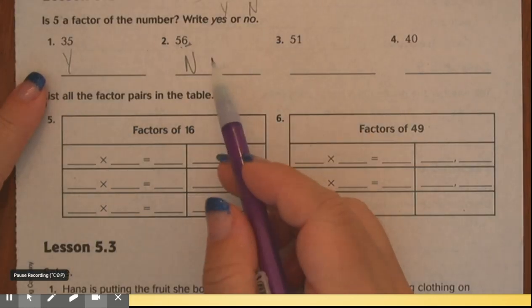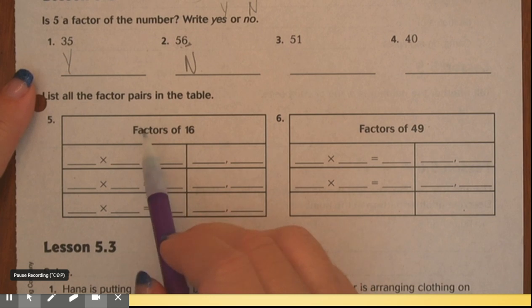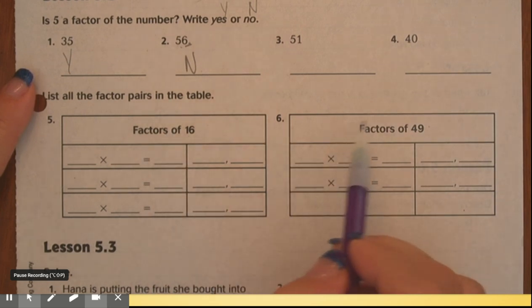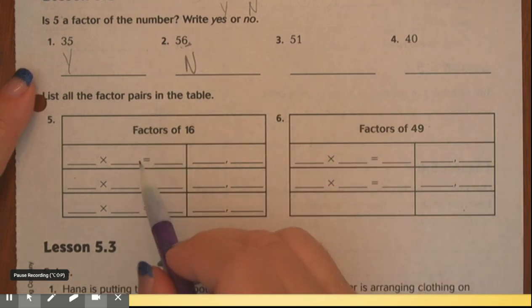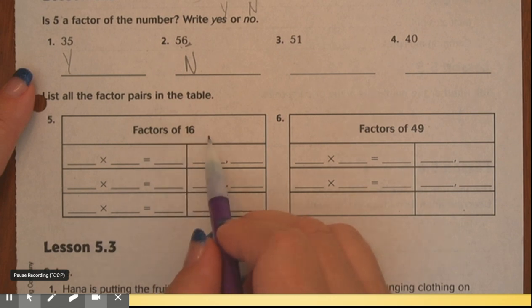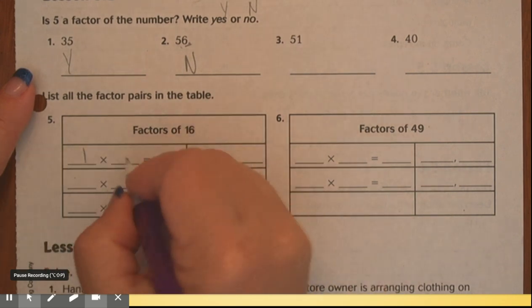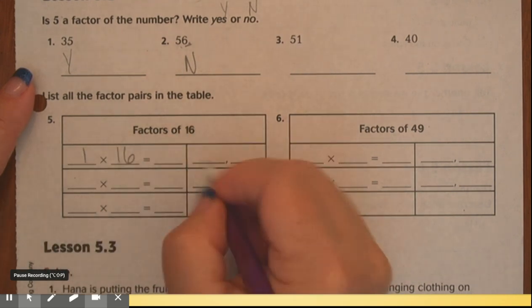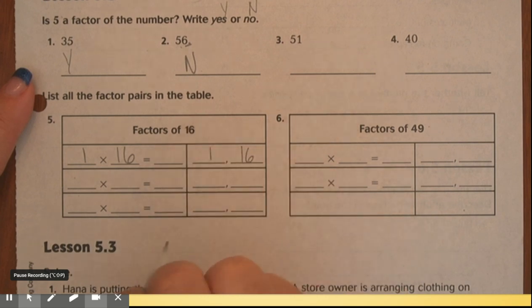So that's definitely a no there. The next section, factors of 16, factors of 49. I am going to do the factors of 16. Well, I know they're all going to have 1 times itself. 1 and 16 are factors of 16.